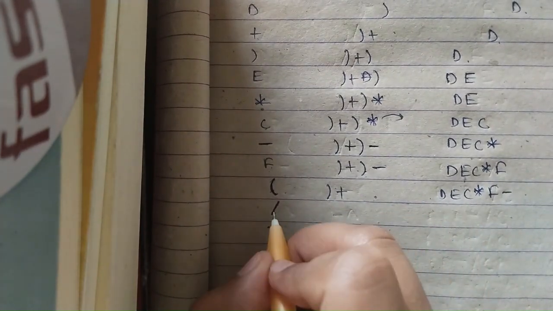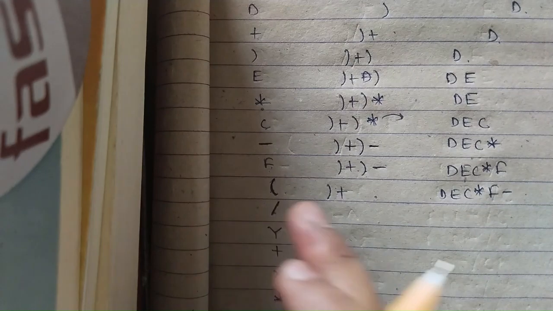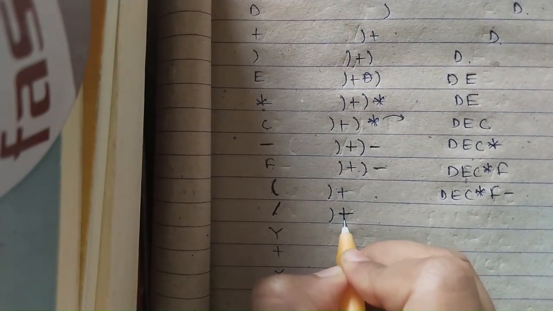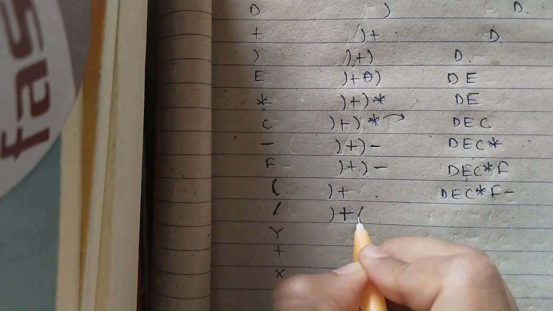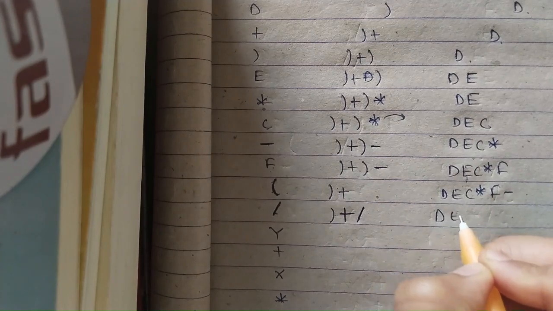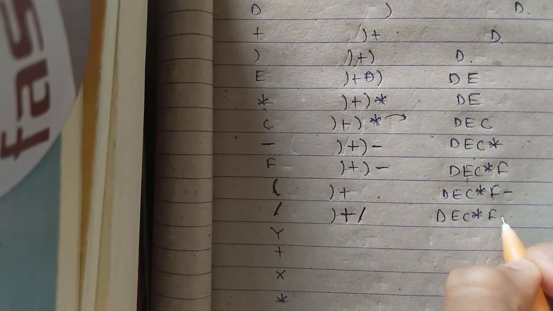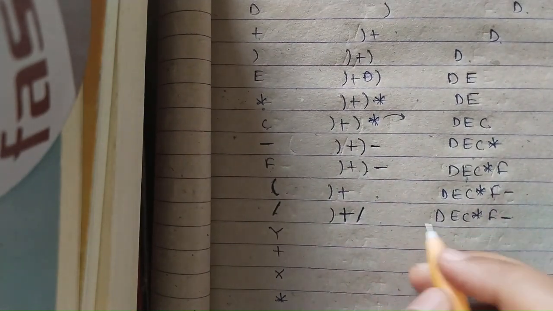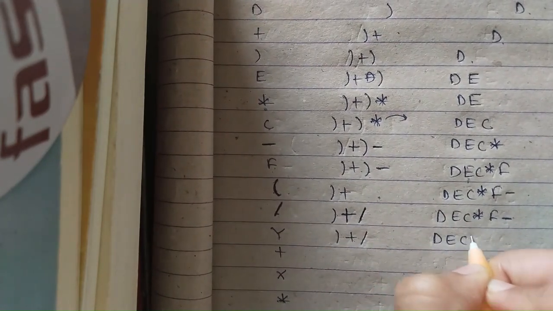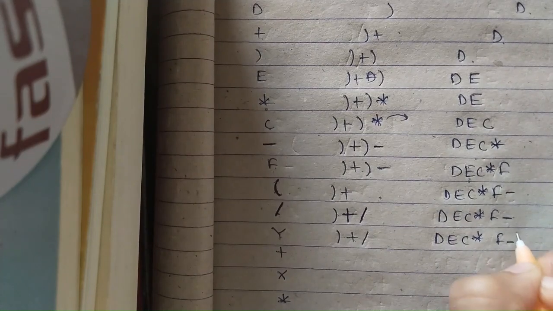Division has the higher precedence, so this will always be at the right hand corner of the lower precedence operators. So plus has the lower precedence, so division can come after plus. Okay. So D, E, C into F minus, and then Y. D, E, C multiply F minus Y.